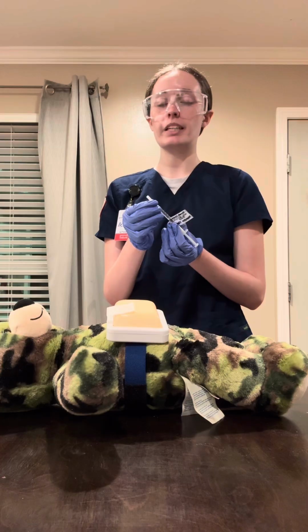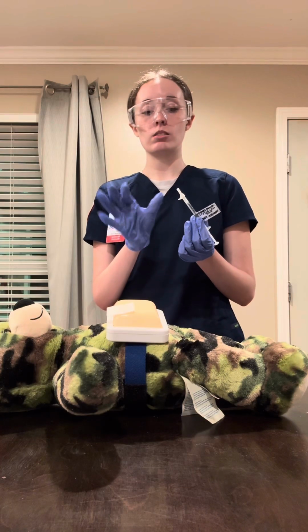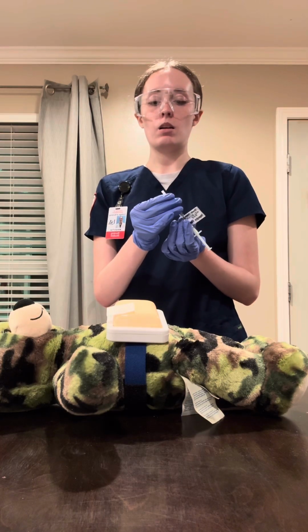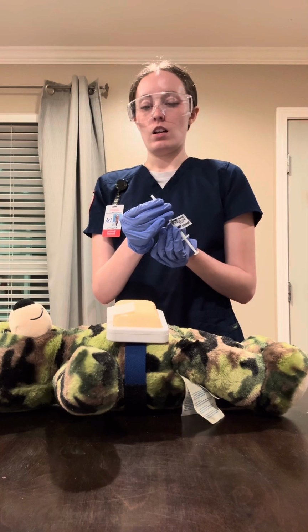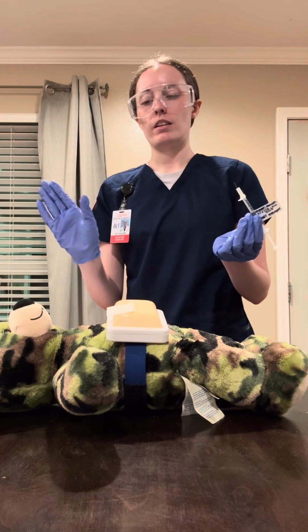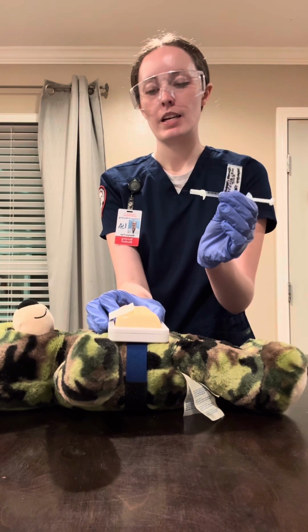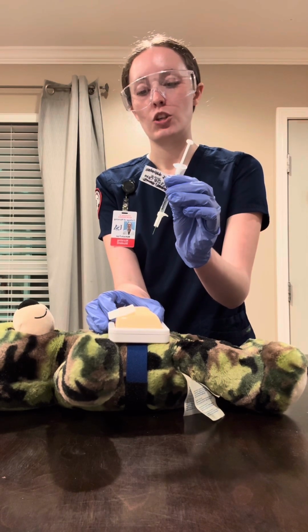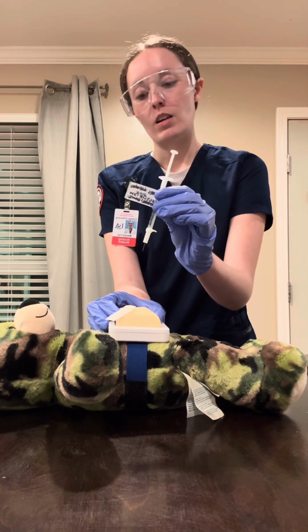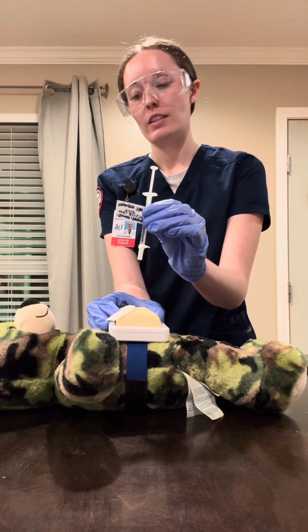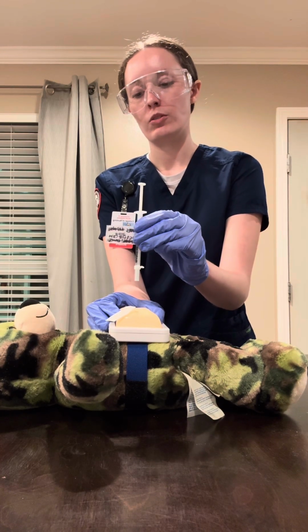And heparin should be given over 30 seconds for the whole injection. So let me know whenever you're ready. I'm ready. Okay, perfect. So let me squeeze the skin really quick, and I am going to count down for you, okay? 1, 2, 3.